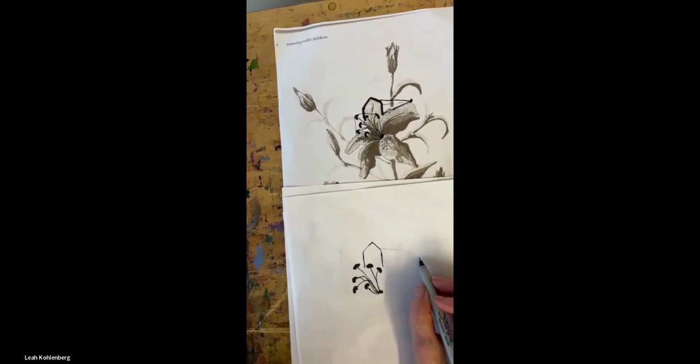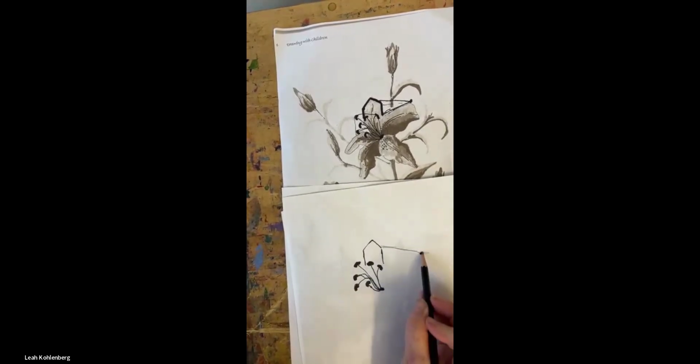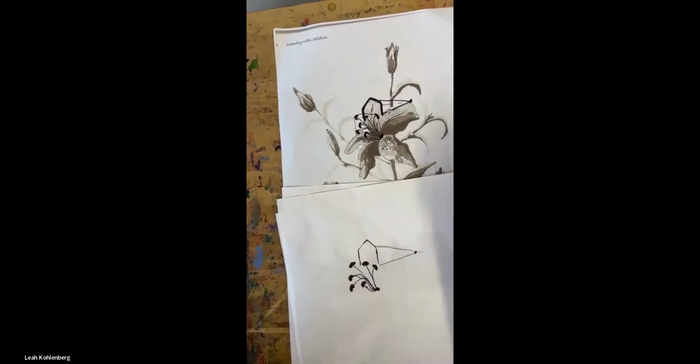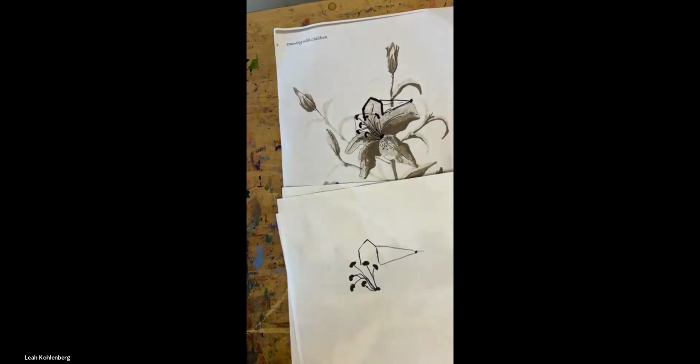So I'm going to go over here, give myself a little dot, and then I'm going to sketch in that triangle to help shape this petal and get it in the right place. I will also warn, this is a tiny bit tedious, but so worth it in the end. And not really intuitive, right? Not really how you would think about it.